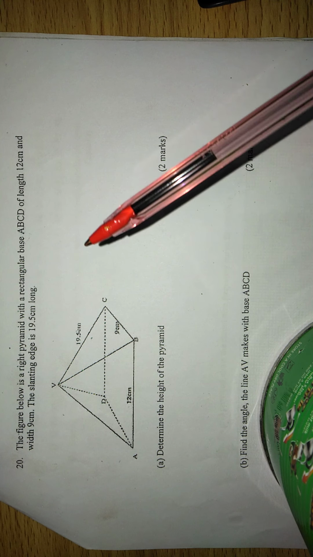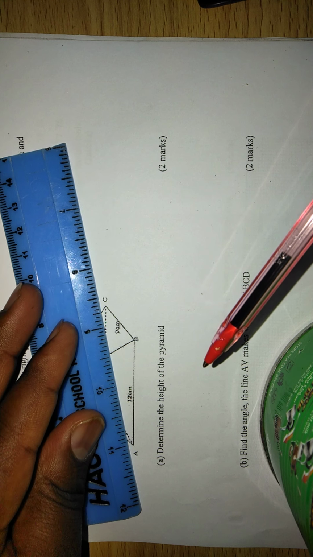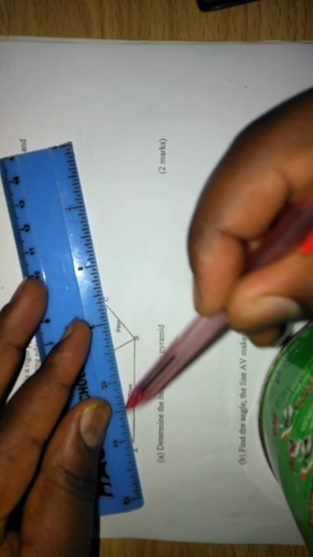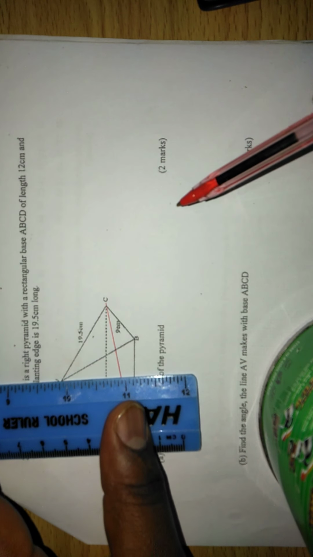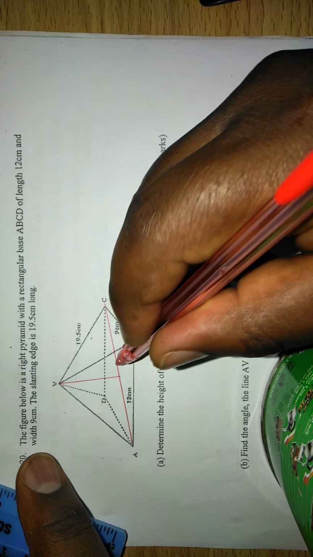Therefore, to get the height, it is very important, first of all, that we identify this diagonal AC, a diagonal here. Then from there, we can get the vertical height. Another name for the vertical height of the pyramid is the altitude. So this point where they are meeting, we can call it O. Therefore, VO is the vertical height.